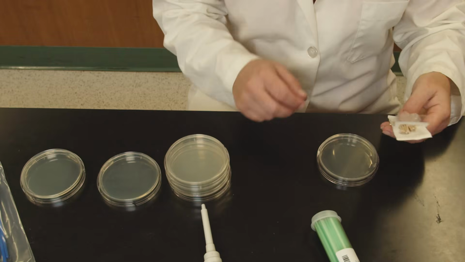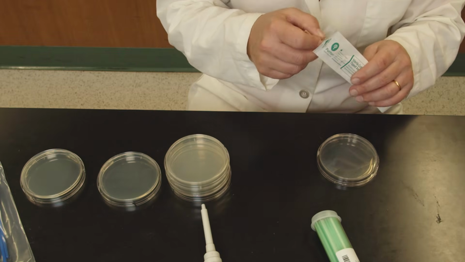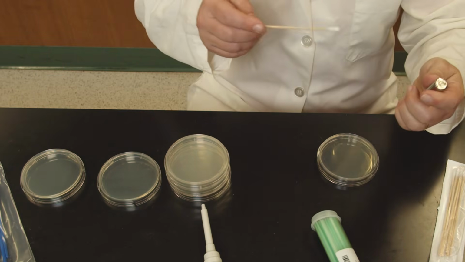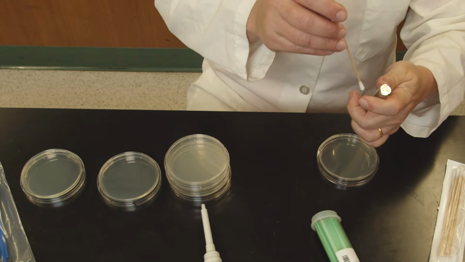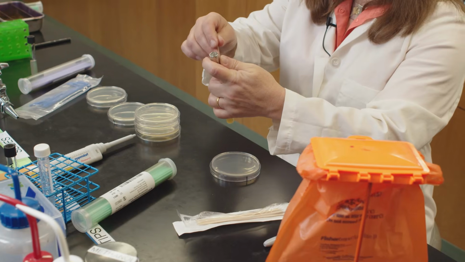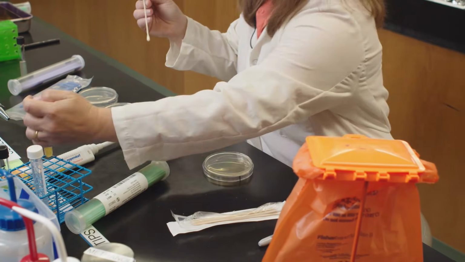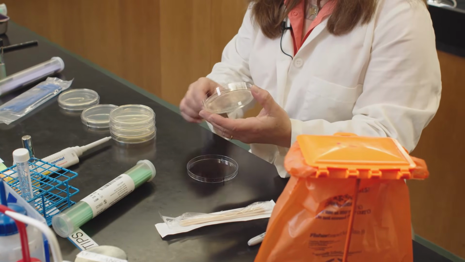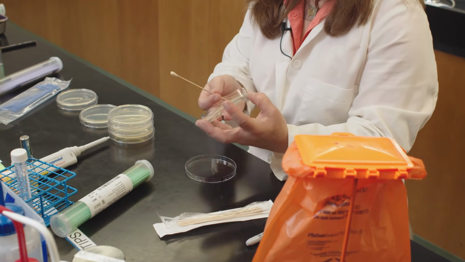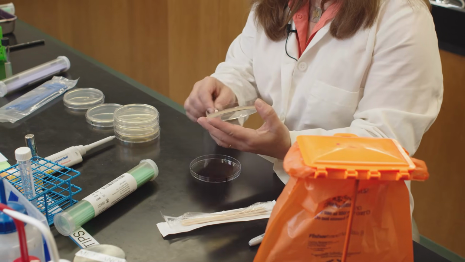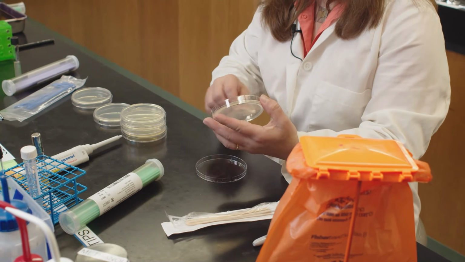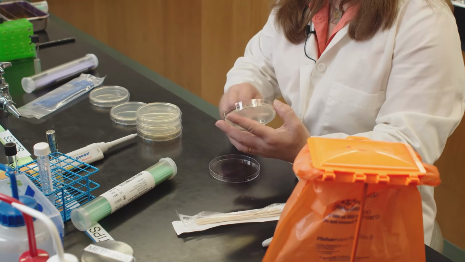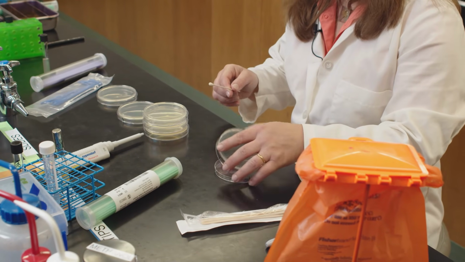So there's one last method on how to inoculate the media, and this is specifically for the antibiogram. You take a sterile cotton swab, you dip it into your culture, and then you completely inoculate the agar so that you get a lawn of bacteria. So you swab all the way down, turn it, swab all the way down, turn it one more time. So you want to get a whole lawn of bacteria.